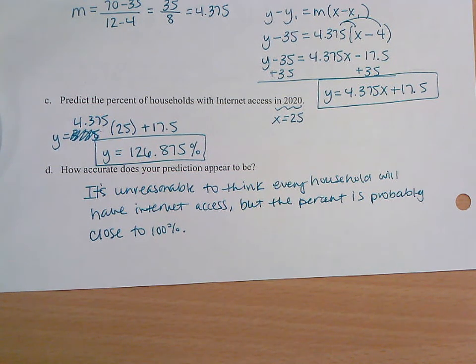And then you also have to look at how far out. The last data point we had in our table was from 2007, and we're trying to predict 13 years later. So you have to look at that. The farther out your prediction occurs, that's called extrapolation, when you're predicting something outside of your data set.